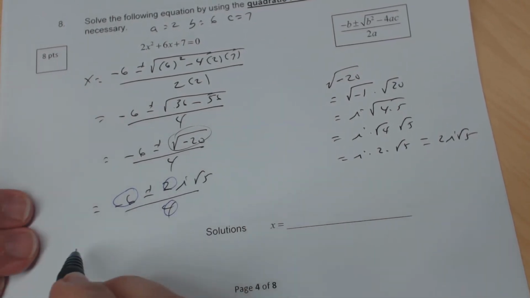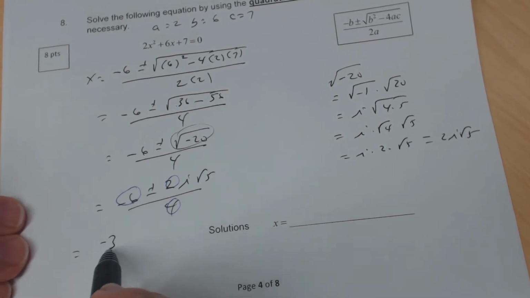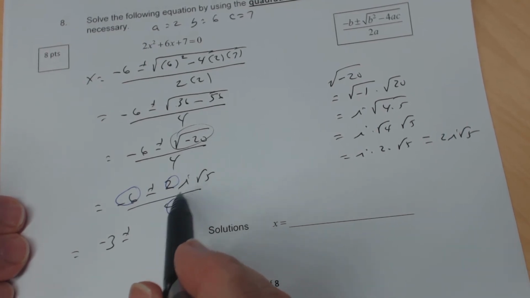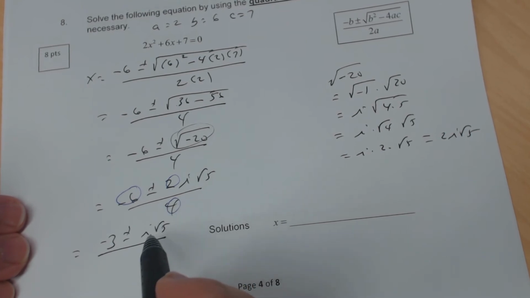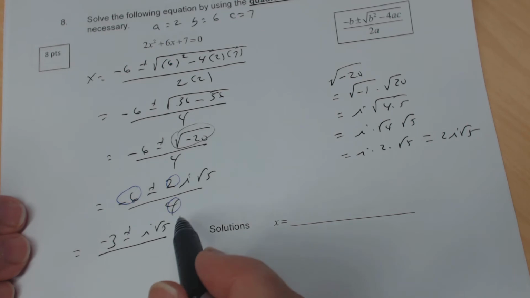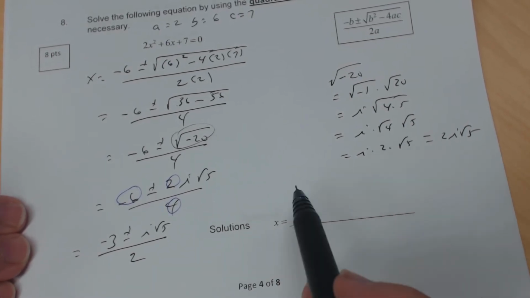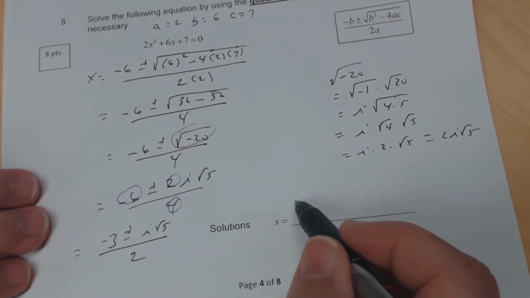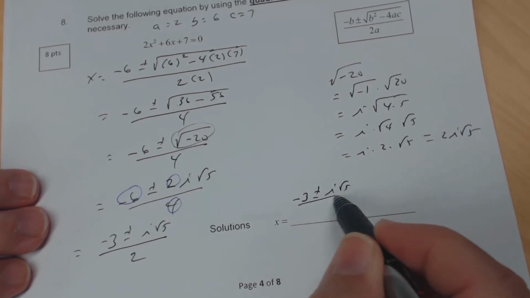So I'm going to divide everything by 2. Negative 6 divided by 2 is negative 3, plus or minus 2 divided by 2 is 1. So you're really left with i square root of 5 all over 4 divided by 2, which is 2. You can leave your answer like this. It did not say to write as two separate fractions. So we can say negative 3 plus or minus i square root of 5 over 2.